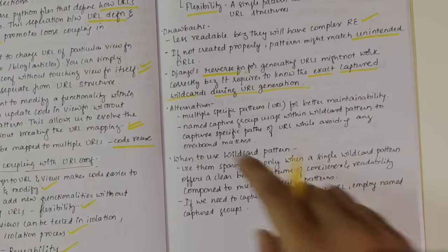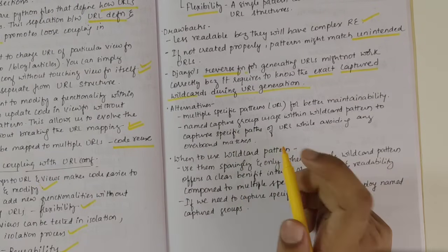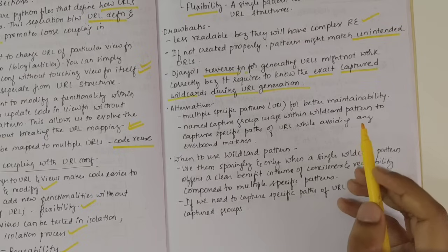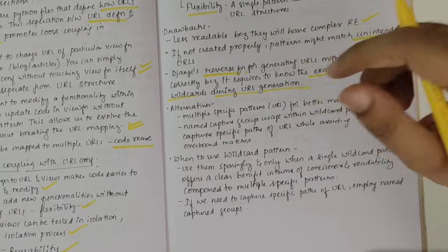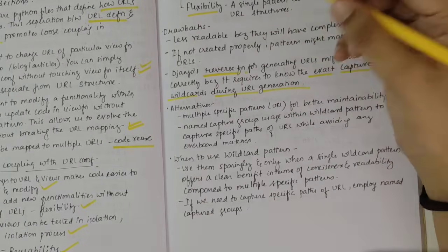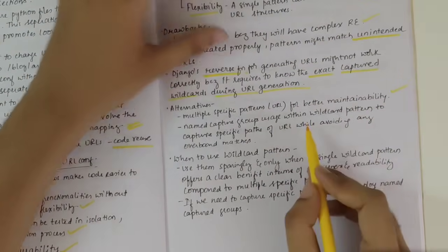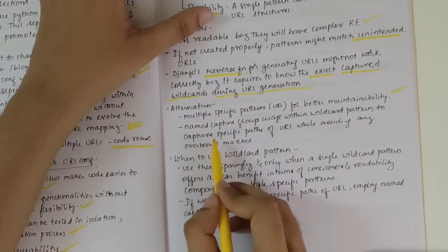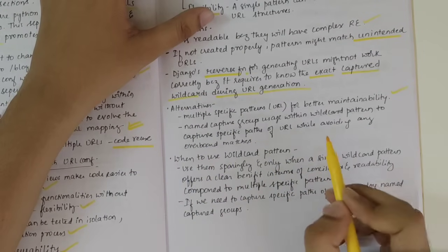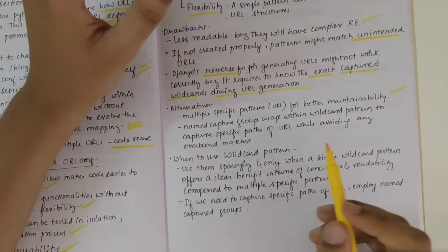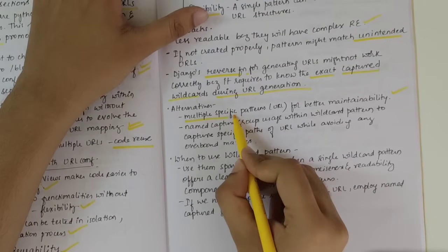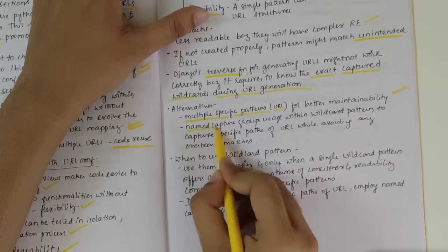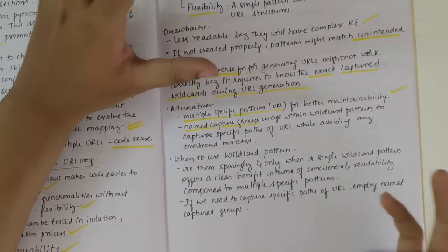Looking at the alternative options, there are multiple specific patterns for better maintainability. Either we can use multiple specific patterns for each URL, or named capture groups can be used within the wildcard pattern to capture specific parts of the URL while avoiding overbroad matches.